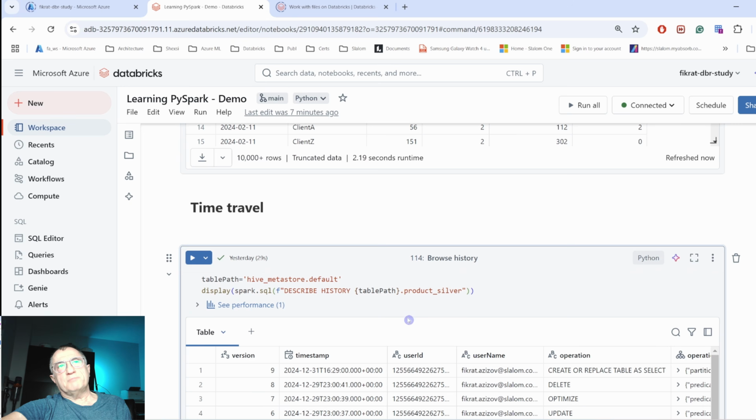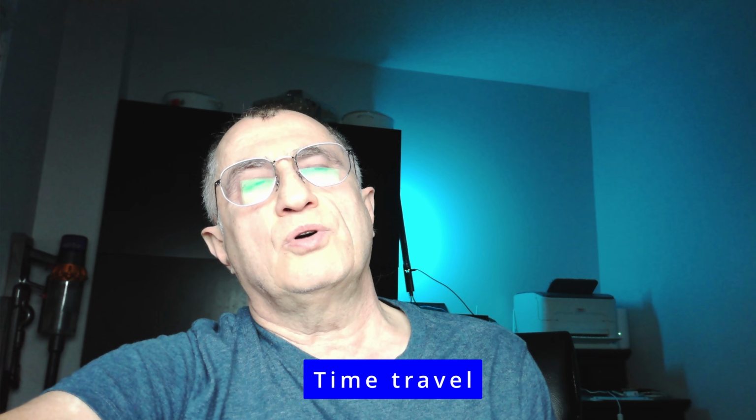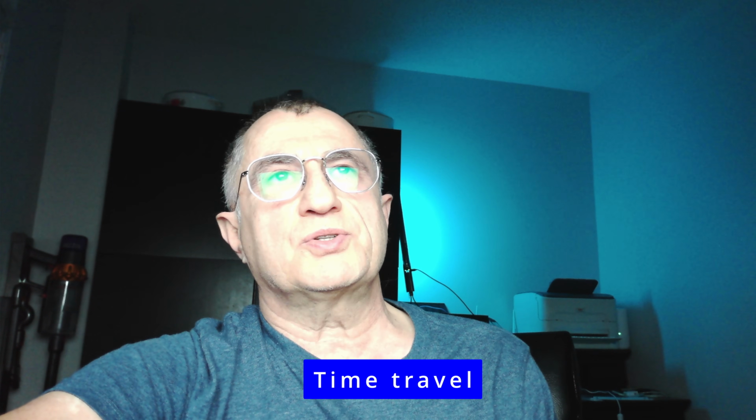Okay, time travel. One of the great features of Delta Lake technology is that it allows you to go back in time, because Delta Lake uses different versions of the file alongside logging. So Delta Lake basically has its own logging mechanism which records any transformations that happen to your data. And you can actually use this logging mechanism for many practical purposes.